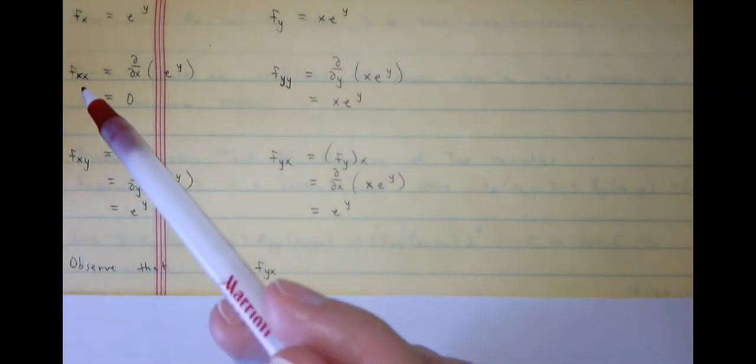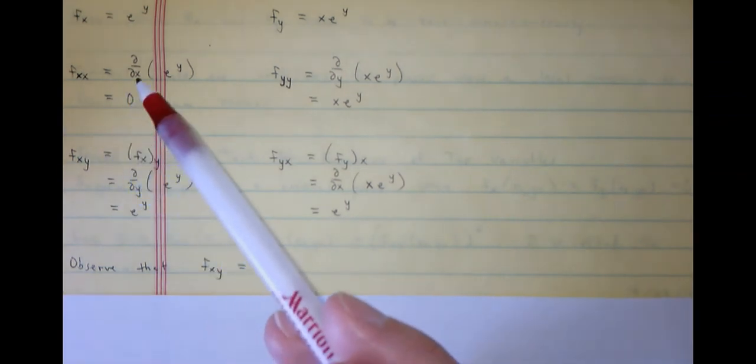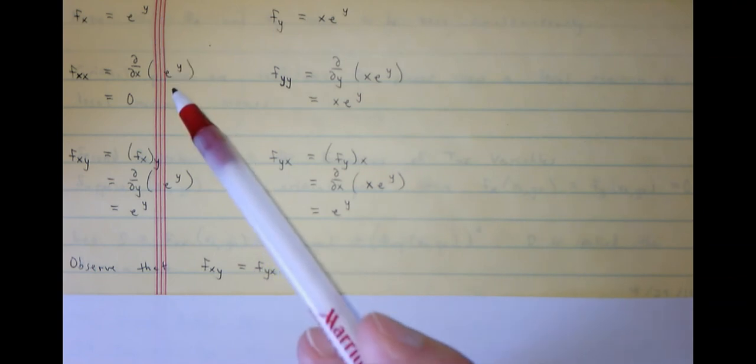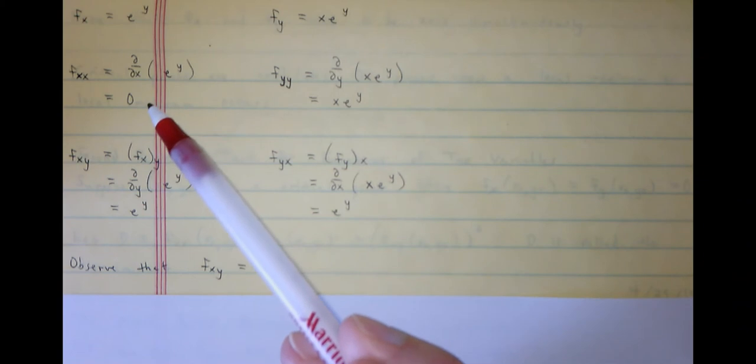Now that we've found the two first order partial derivatives, f sub x and f sub y, we can take the partial derivatives of these to get second order partial derivatives, and there will be 4 of them. Let's start with f sub xx. This is the partial derivative with respect to x of f sub x that we just found, e to the y. Here we treat y as a constant and let x vary. Well, if y is constant, so is e to the y, and the derivative of a constant is 0.